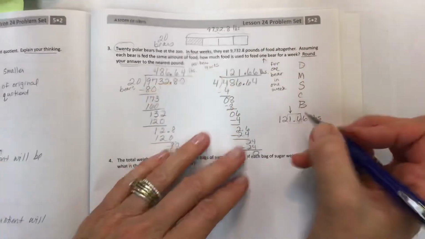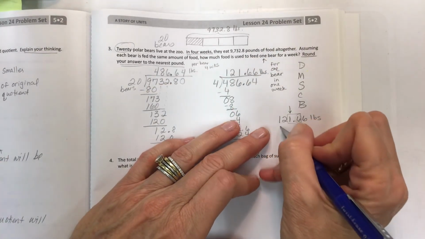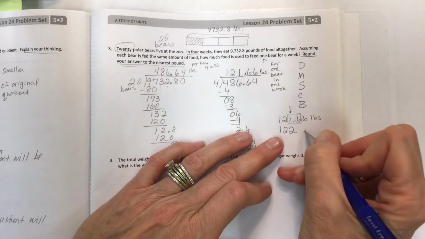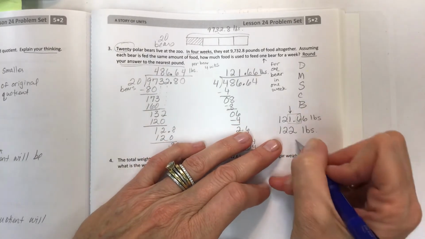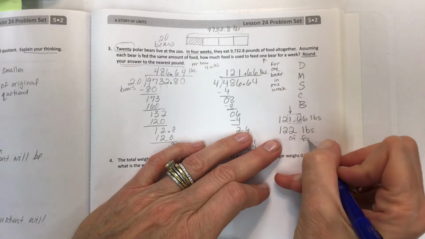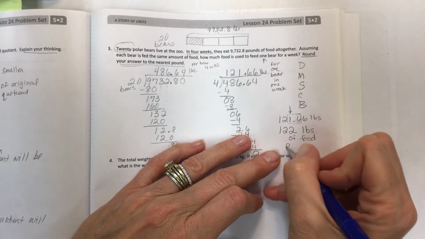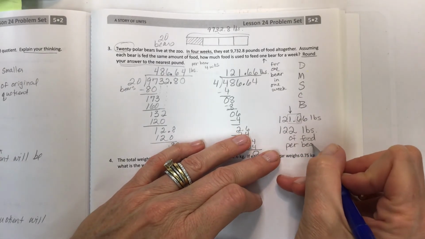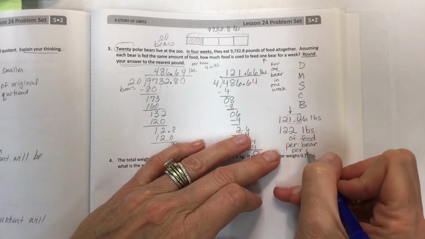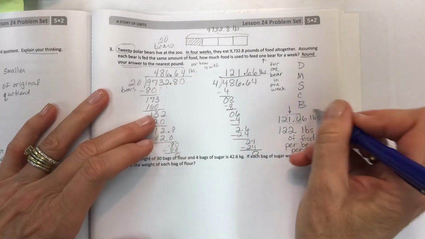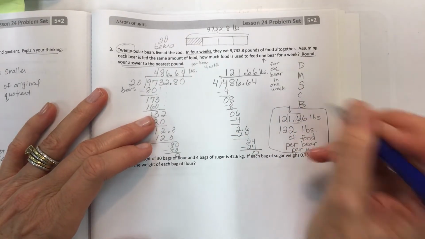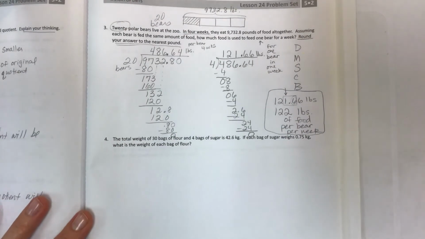16 would round up to 20. 6 is a big bossy, so you just add 1. So that becomes 122 pounds of food per bear per week. Okay. There you go. Aren't these fun?